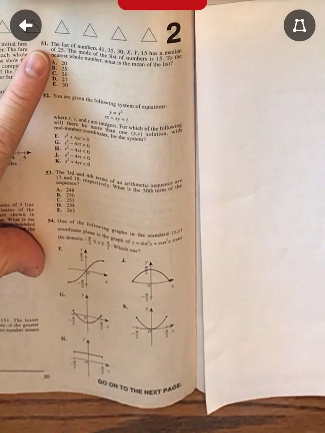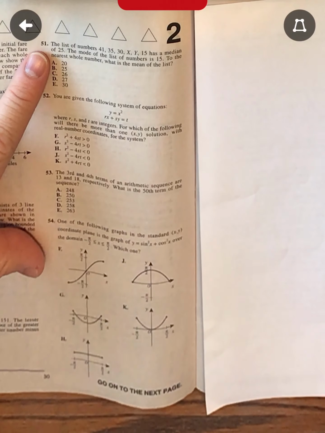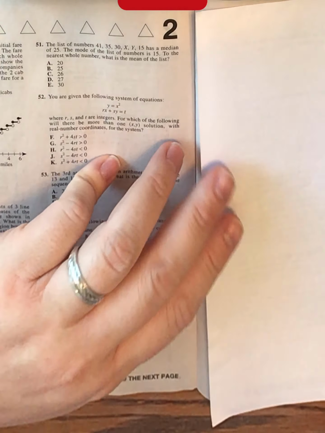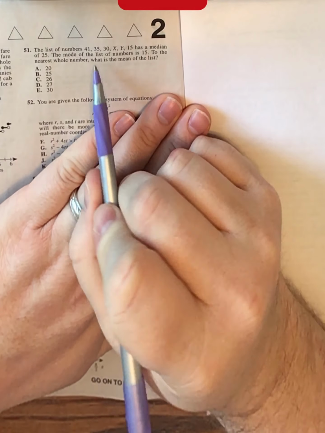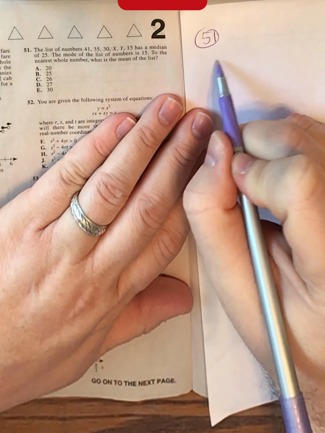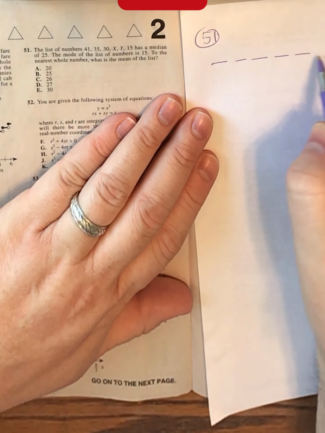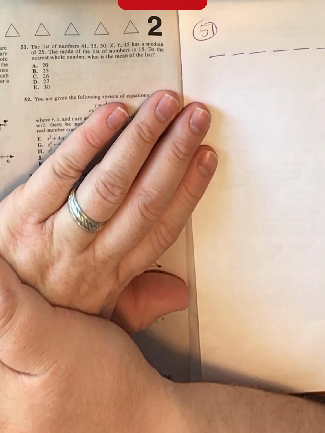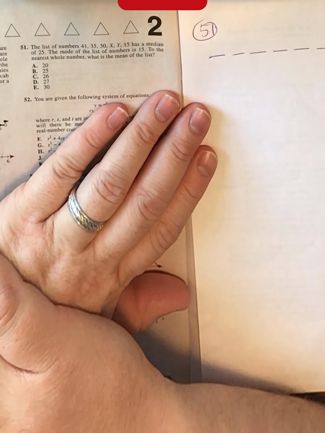51. The list of numbers 41, 35, 30, x, y, and 15 has a median of 25. The mode of the list of numbers is 15. To the nearest whole number, what is the mean of the list? So there are 1, 2, 3, 4, 5, 6 numbers. We know 4 of the 6 numbers, but we don't know all of them.